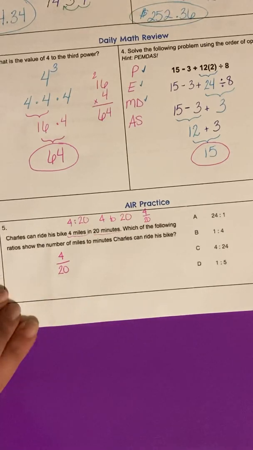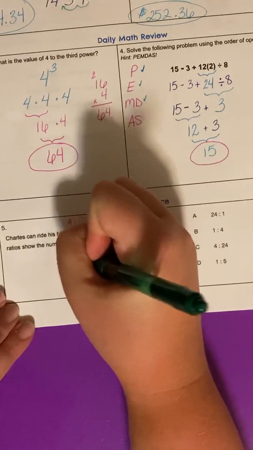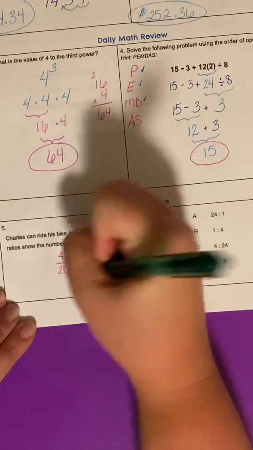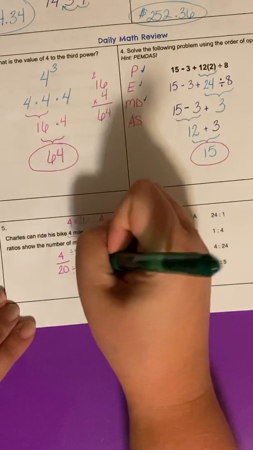All right, so what number can go into both 4 and 20? Well, 4 can go into both 4 and 20. You can also start with 2, and then you'll have 2 again that can go into both. So if you divide both top and bottom by 4, 4 divided by 4 is going to be 1.